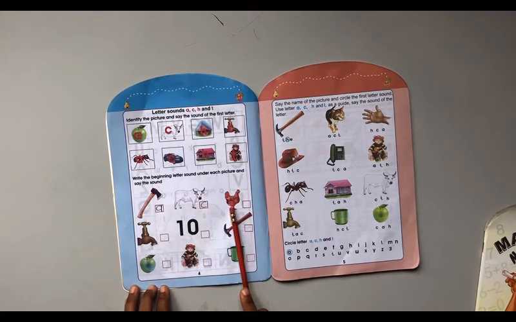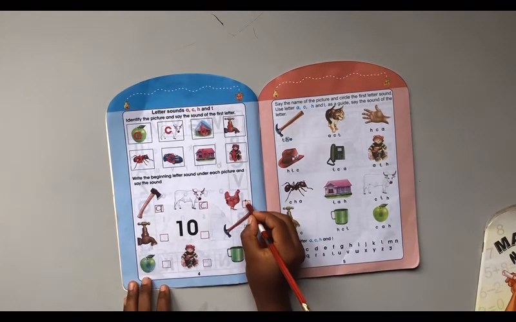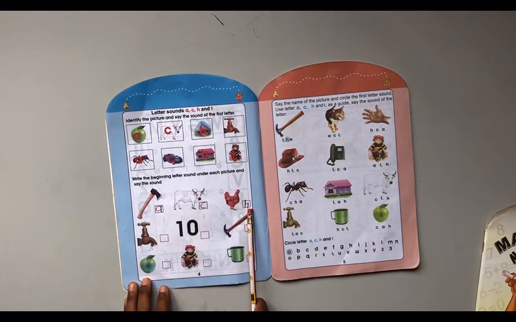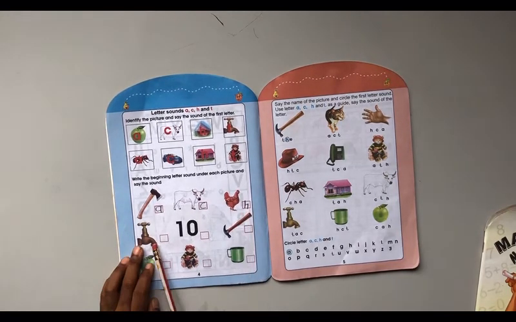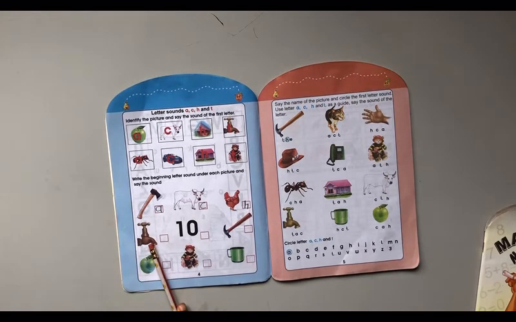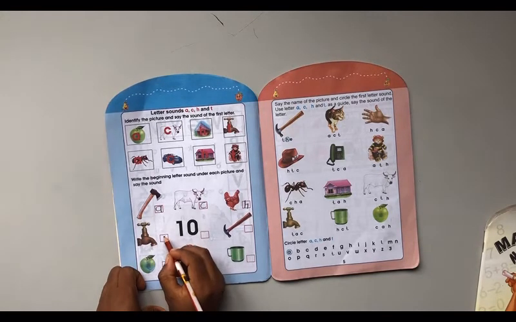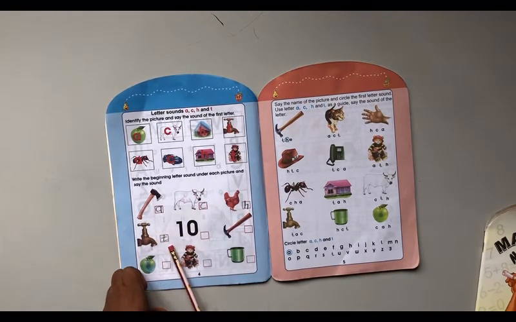The first letter of a hen is h, hen. Next, we can see a tap. And what's the first letter of a tap? The first letter of a tap is t, t, t, tap.